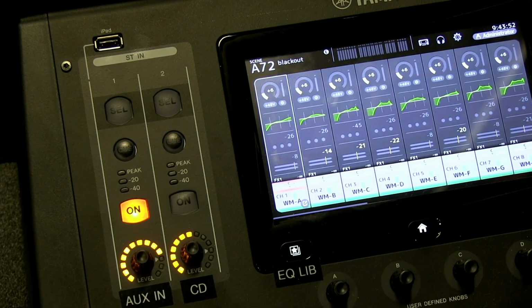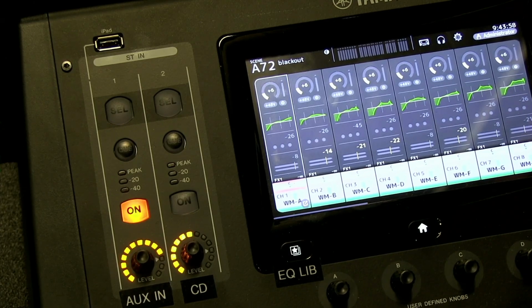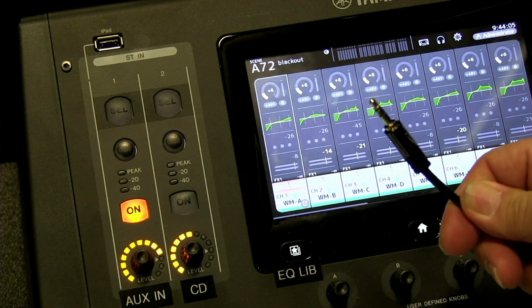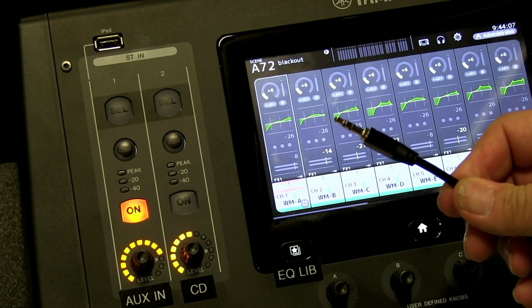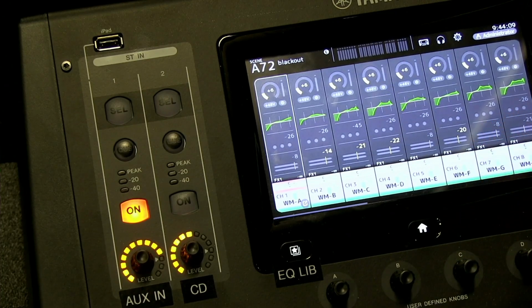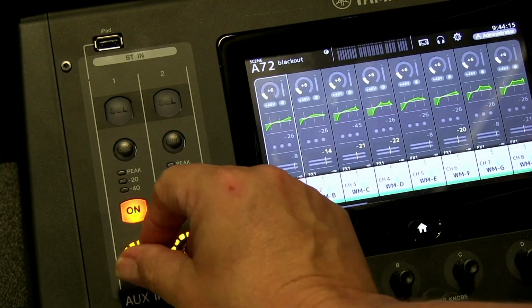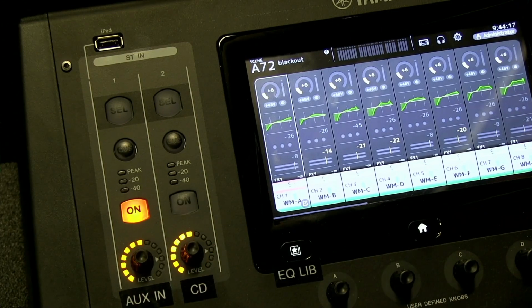use your iPads to play back music or sound effects during your show, and you'll use an 1/8" mini cable to plug into the output headphone port of your iPad. And that comes in here where it says aux in. This is the volume control. You can turn it up or down.